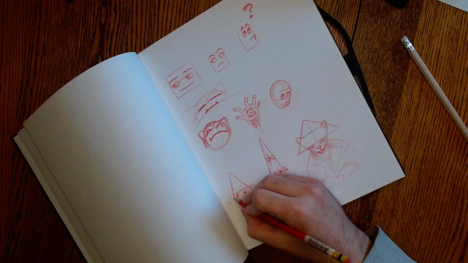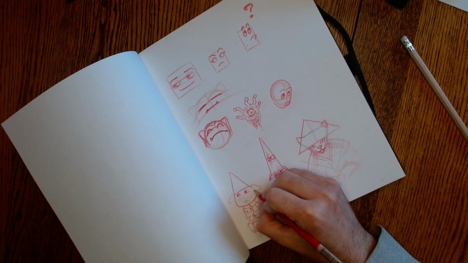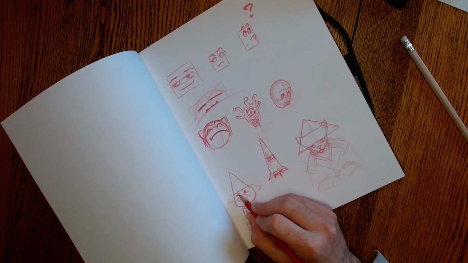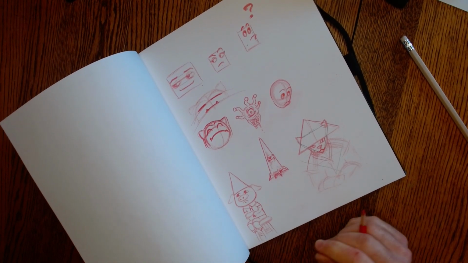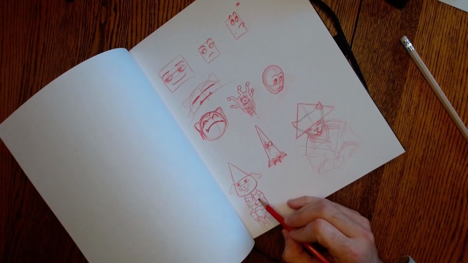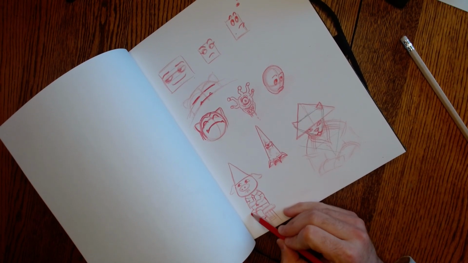Triangle. Triangle on a what? Triangle on a circle. And this character becomes cute because he's made of circles. Right? Circle. Look, he's rounded, circle.